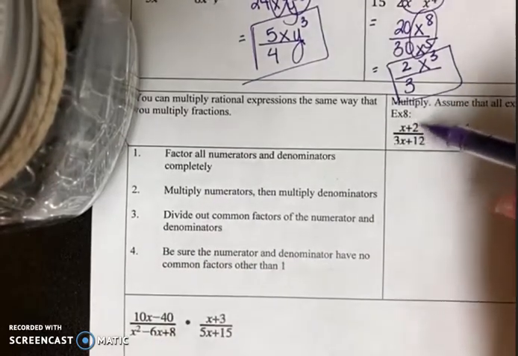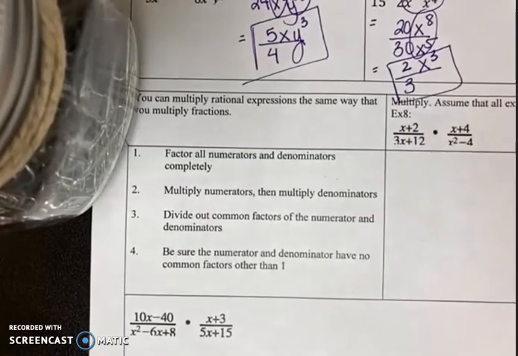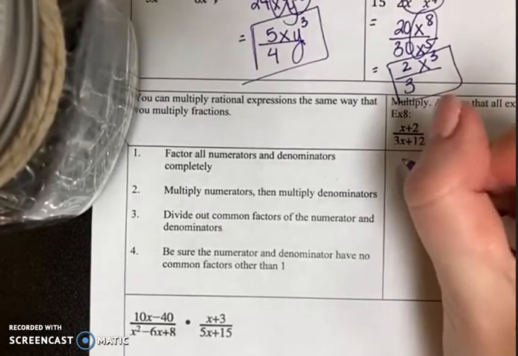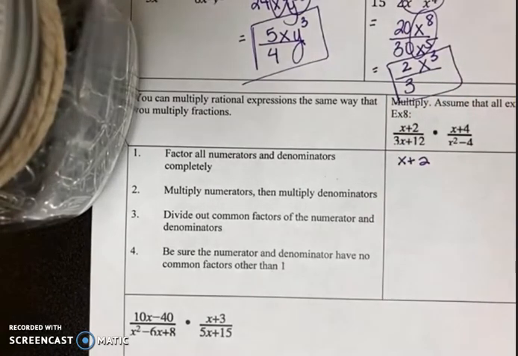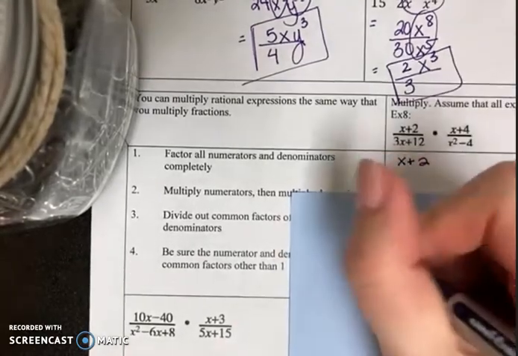The numerator here in my first term is x plus 2. That cannot be factored any further, so I'm just going to put x plus 2 here. The denominator of the first term can be factored. We have 3x plus 12.